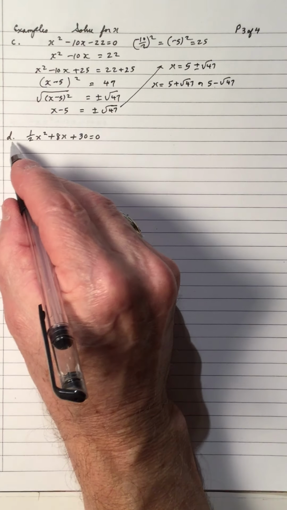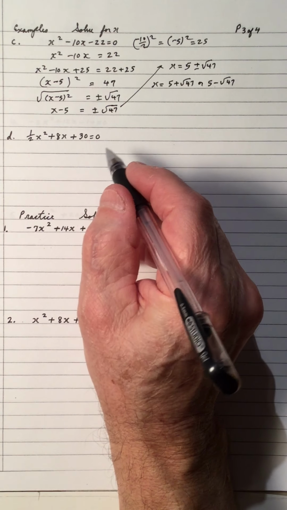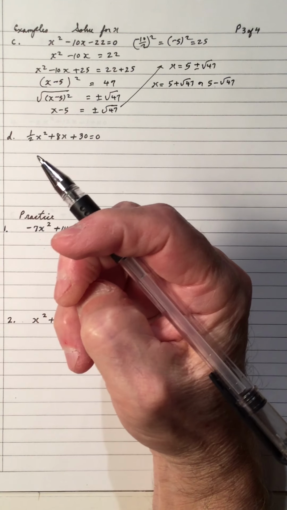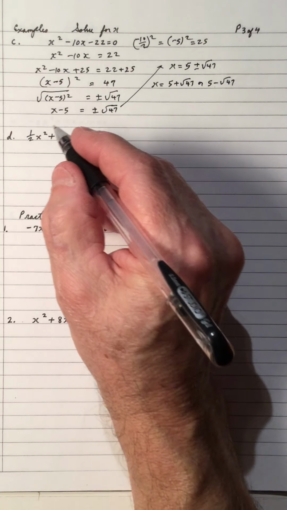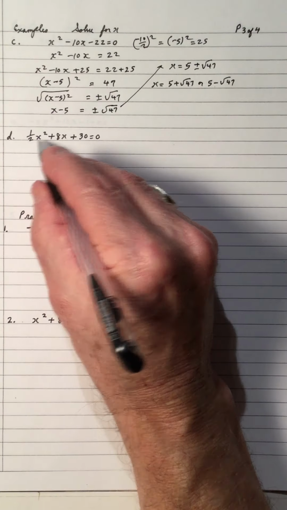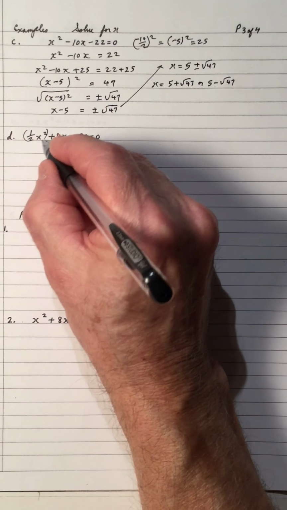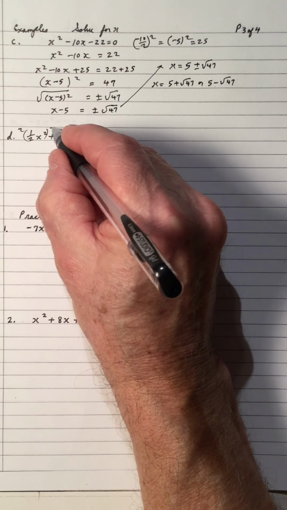And so D, well, I have a fraction here, and I'm a believer that when I'm solving equations and I have fractions, I eliminate the fraction. So the LCD is a 2. I'm going to multiply all parts of my equation by 2.